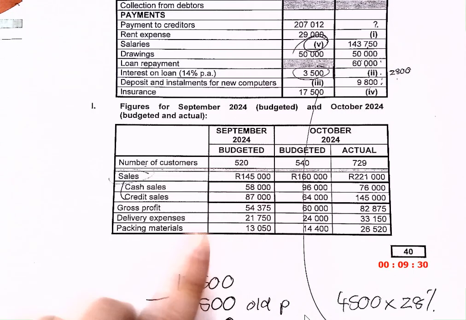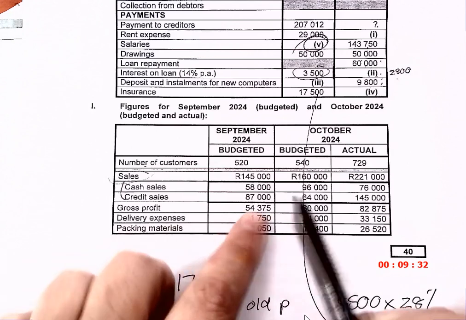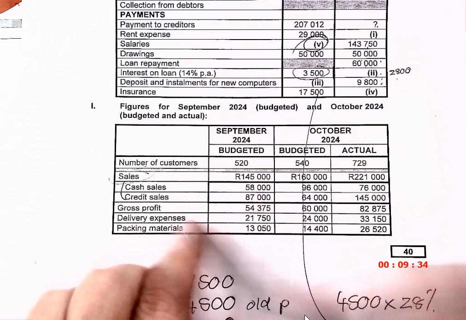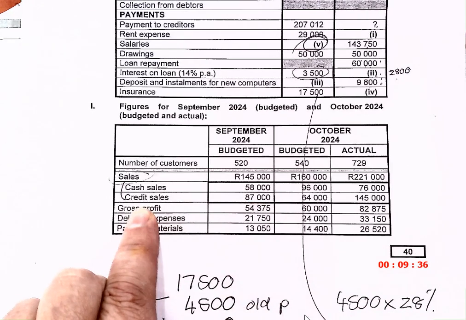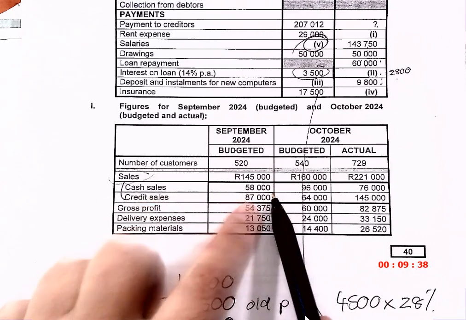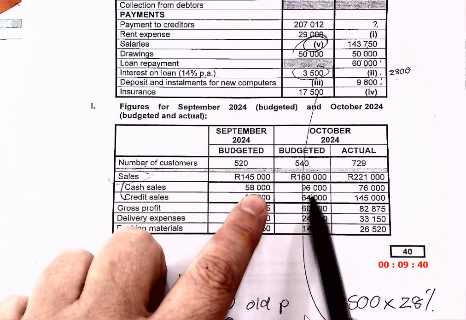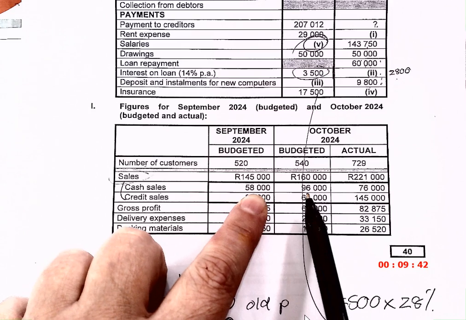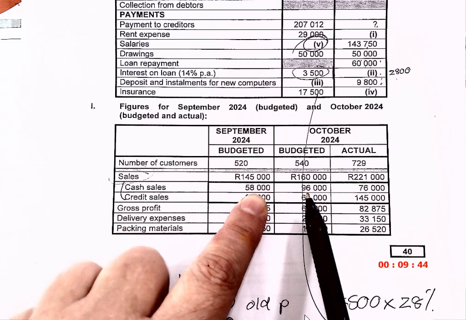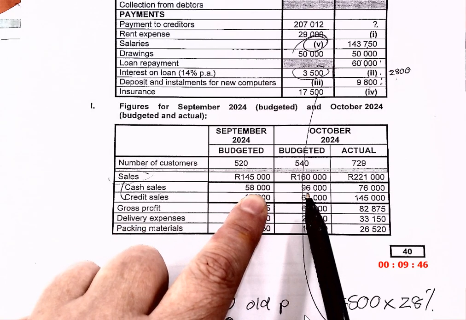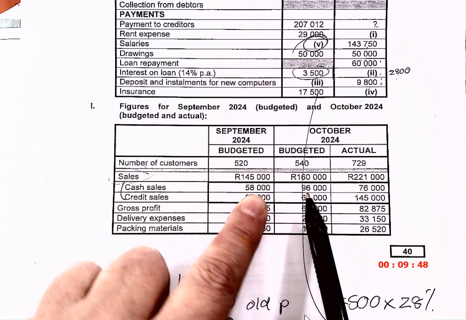Okay. So, now let's look at this. Now I need to say something. I can either take the cash or the credit. I can say, he budgeted how much more? He budgeted more for cash, ne?